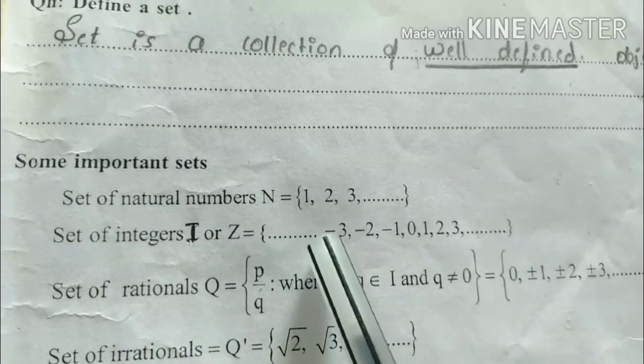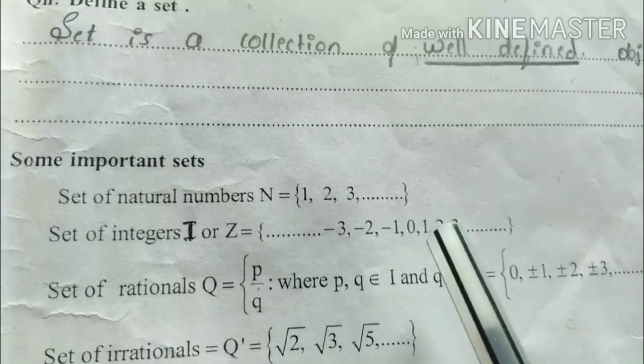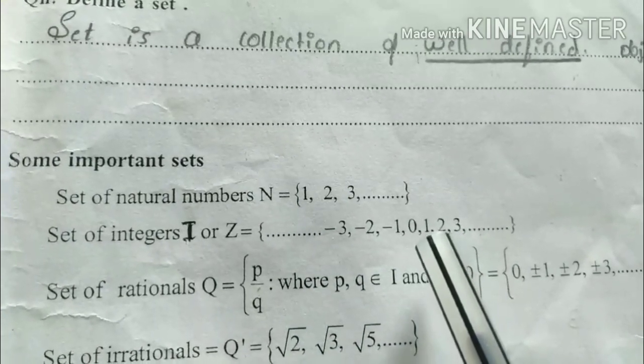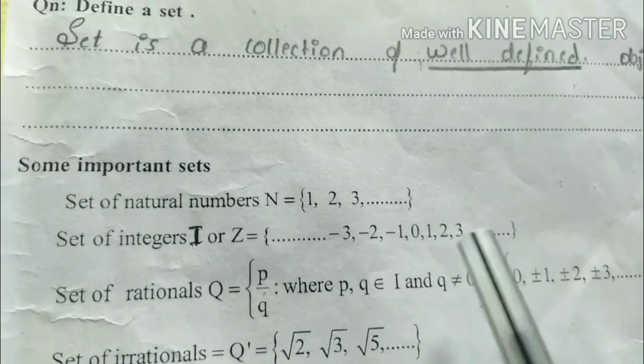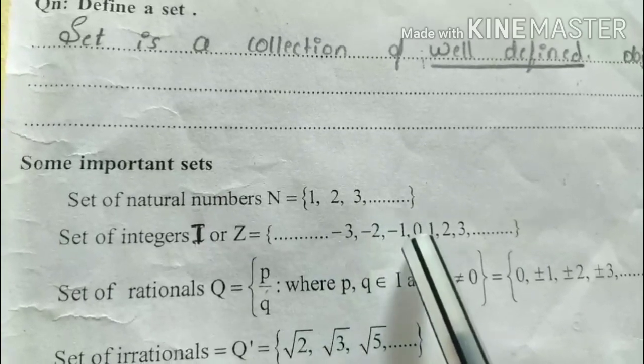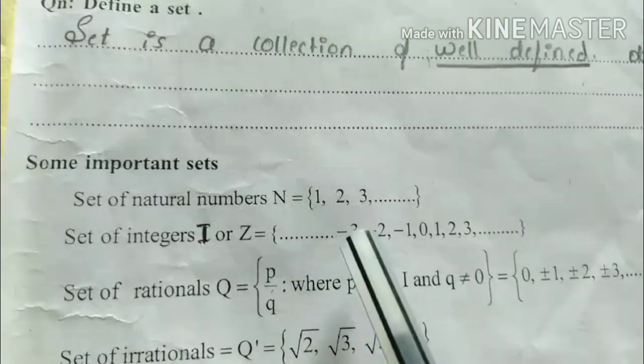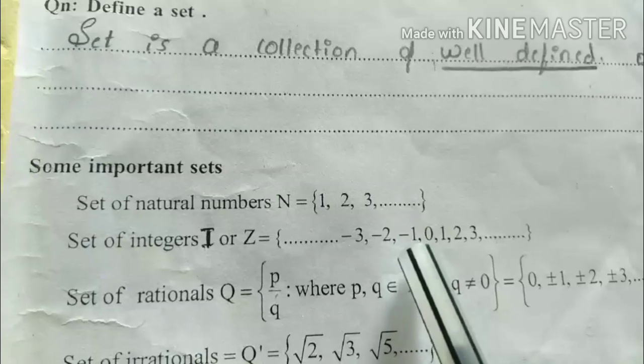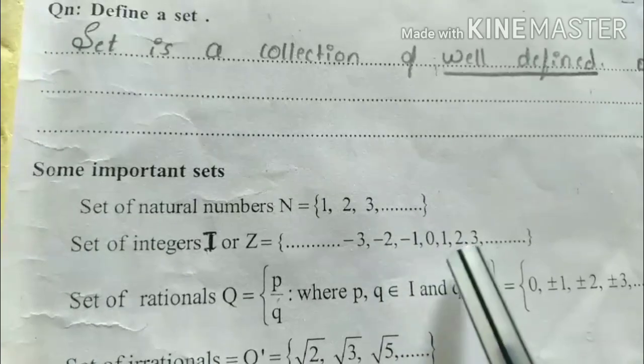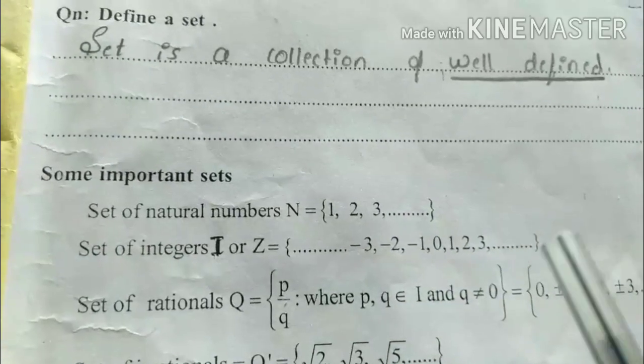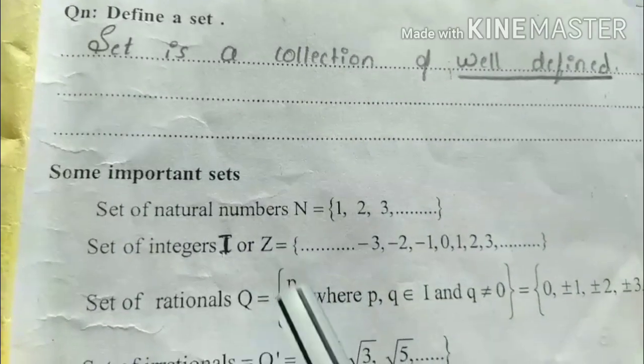It includes both positive numbers and negative numbers along with 0: dot dot dot, -3, -2, -1, 0, 1, 2, 3, dot dot dot, etc., enclosed in a bracket.